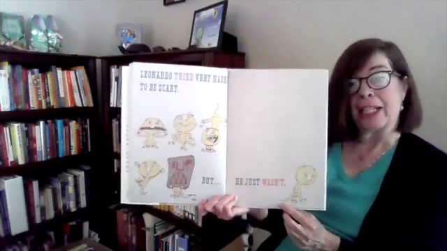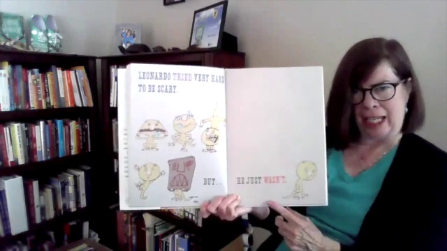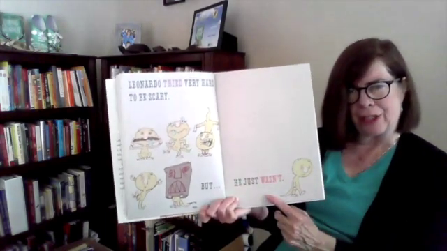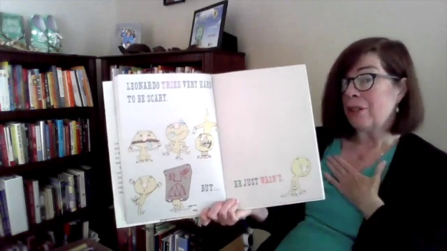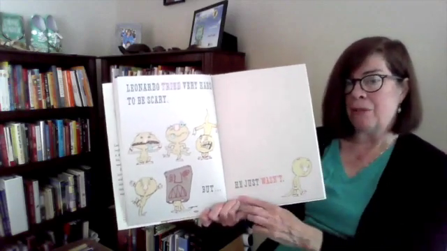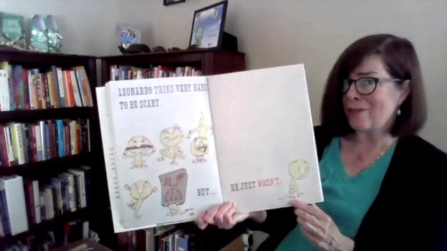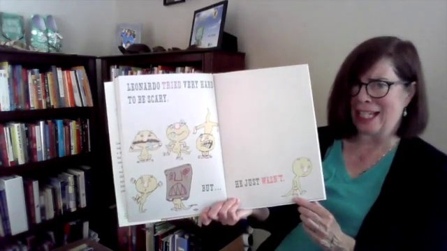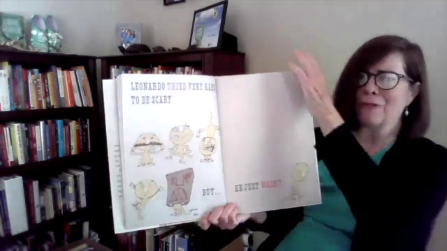I wonder if we can tell using our reader empathy. And as we look at the words and we look at the pictures, can you tell? Can you use your empathy to tell what Leonardo is feeling? I think he's tried really hard, but he looks like he's sad, maybe even frustrated.